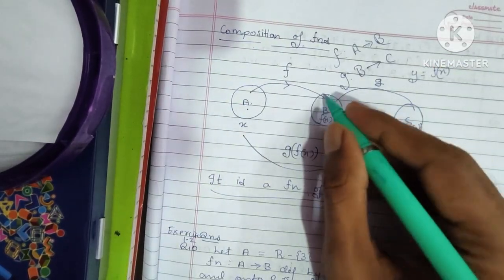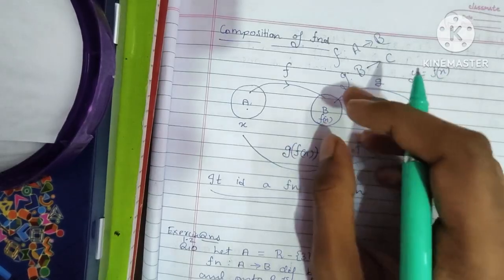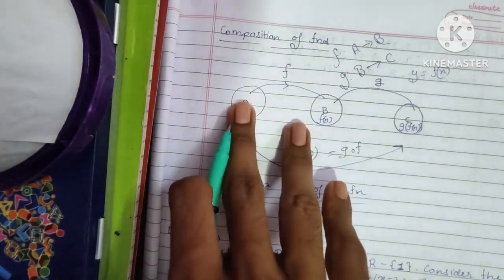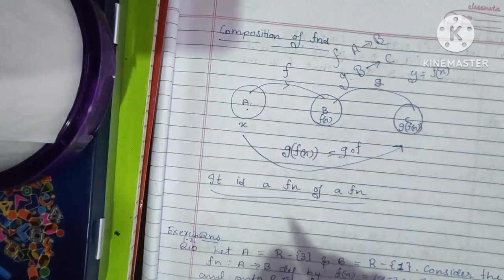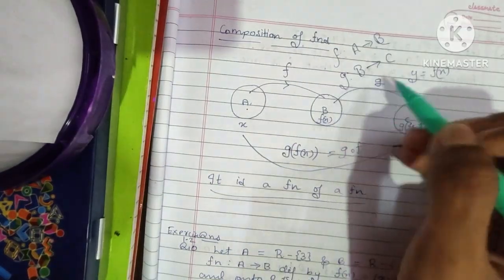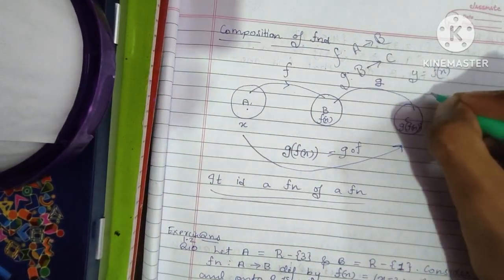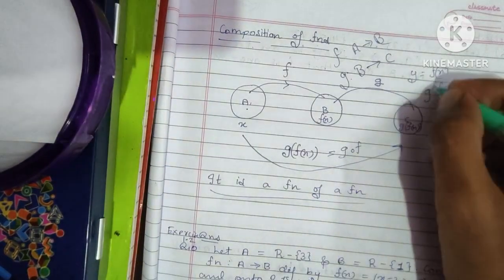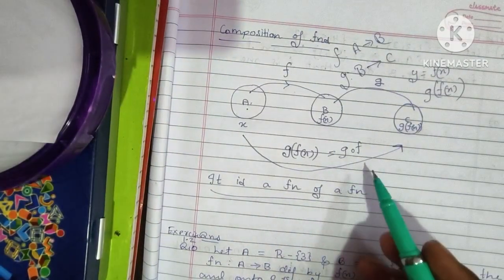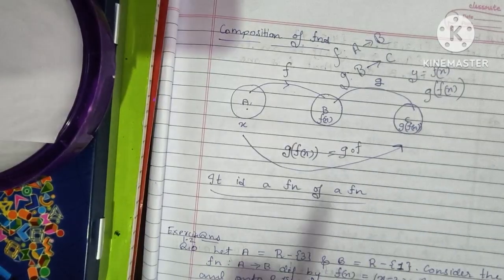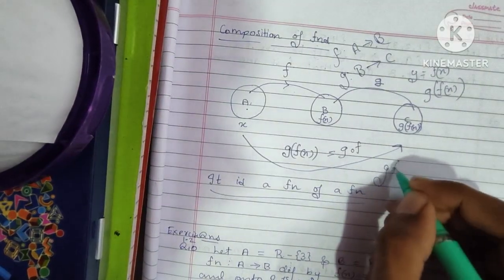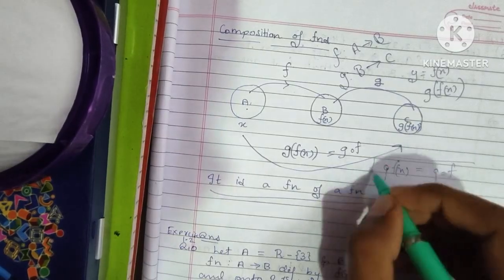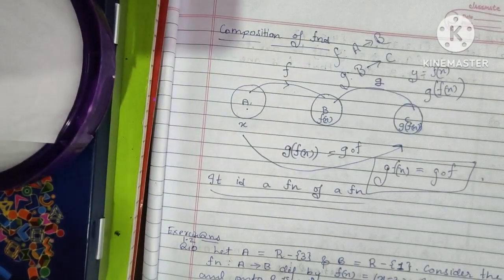That y, the codomain of the first function f, is acting as the domain of the second function g. So I will be substituting g of f of x. So g of f of x means f composition g, which is denoted this way.